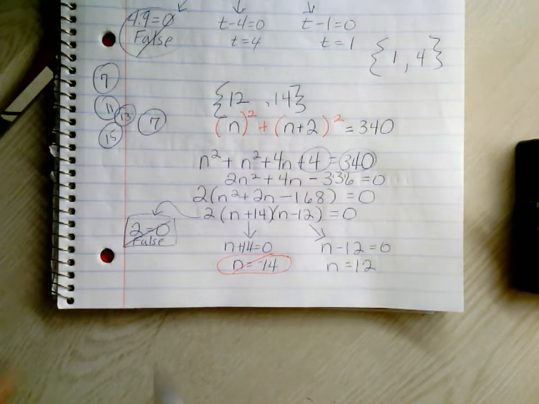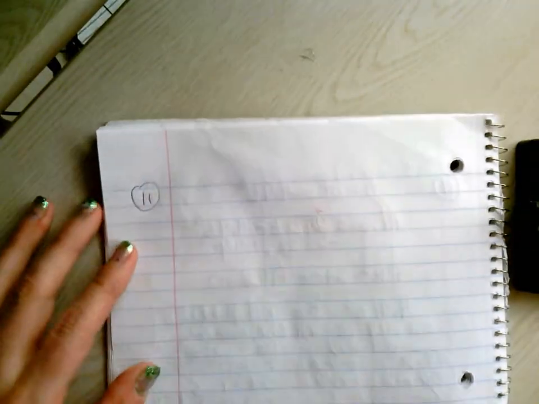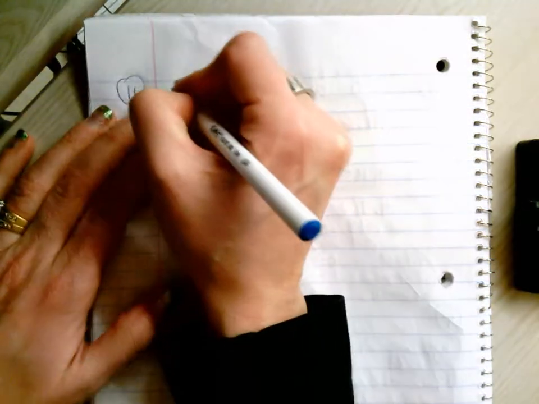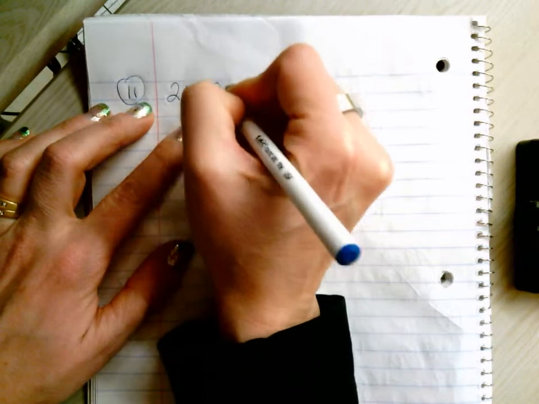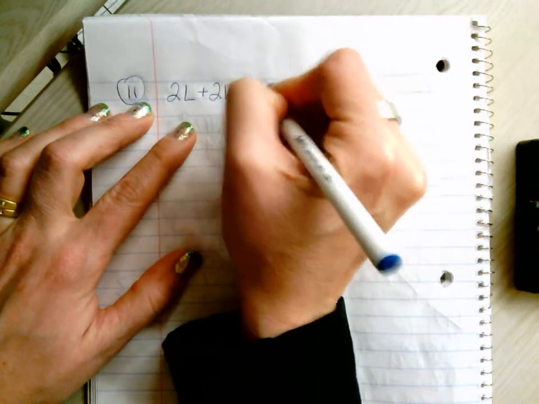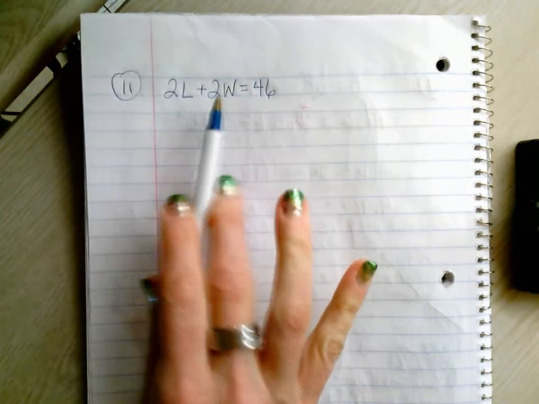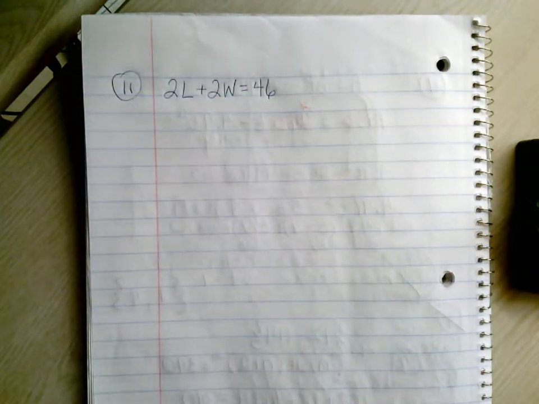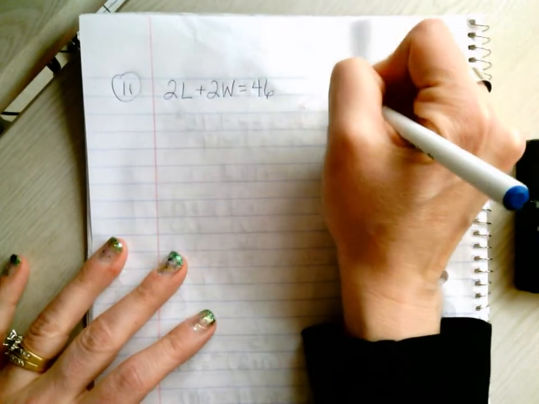All right, that was number 7. 11, 13, and 15. Here we go. 11. I'll try and go fast, guys. That's on the next page. Find the dimensions of a rectangle. This one's fun. Find the dimensions of a rectangle whose perimeter is 46. So 2L plus 2W is 46. Okay? Length, length, width, width is 46. And whose area is 126.